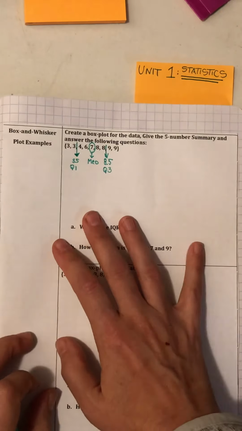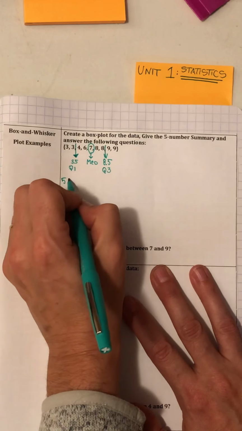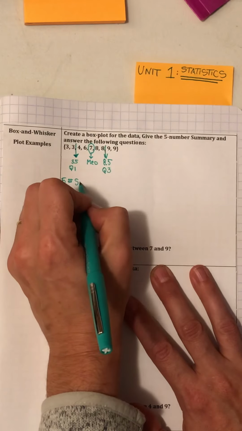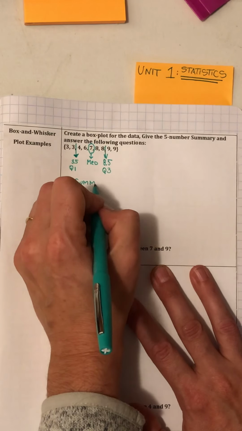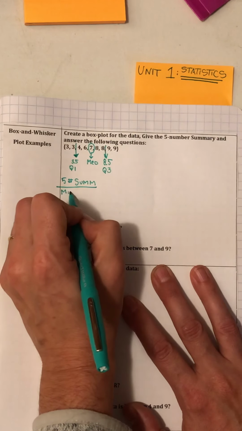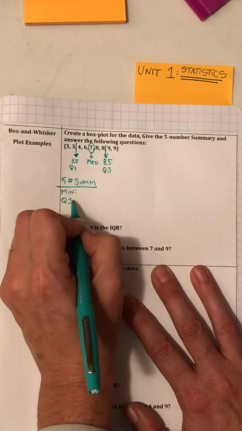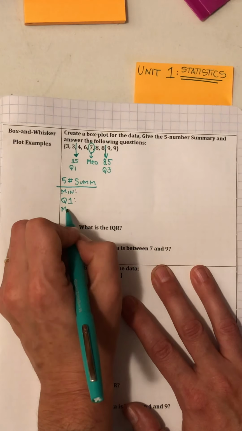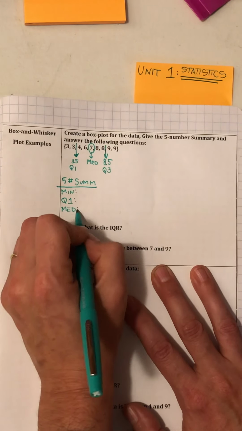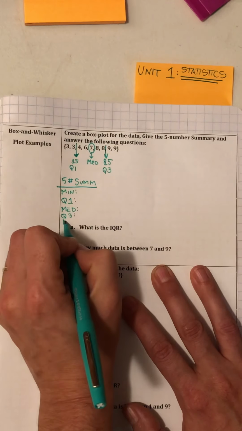All right, so 5-number summary. So that's going to be my min, Q1, my median, my Q3, and my maximum.